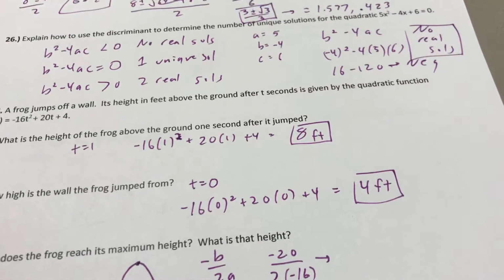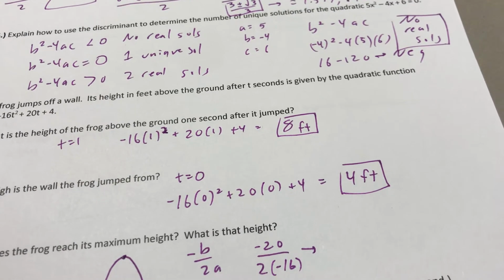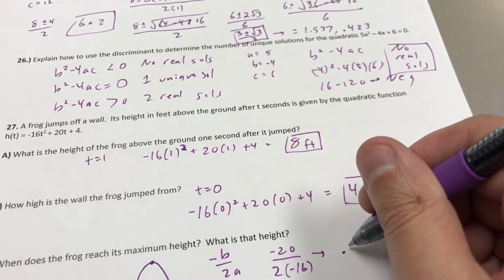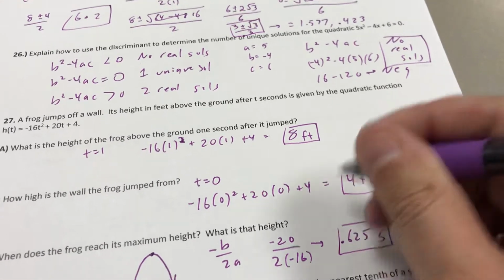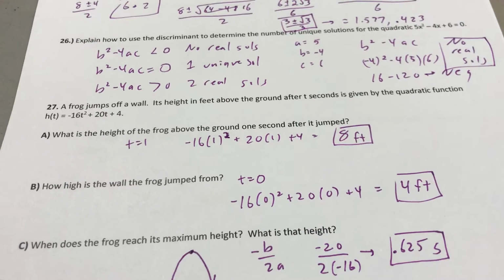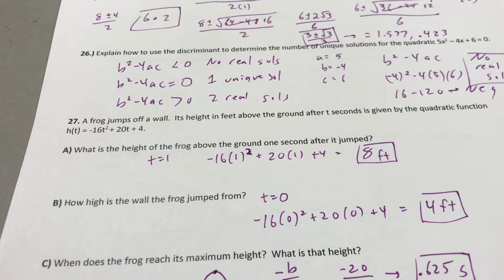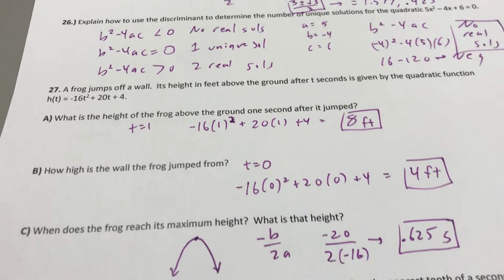Okay, this is not going to be a whole number, is it? It's going to be negative 20 divided by negative 32. It looks like it's going to be at 0.625 seconds. That's interesting. Okay, what's that maximum height? Well, we can substitute that back into the function. We'll take a look at that height in just a second.